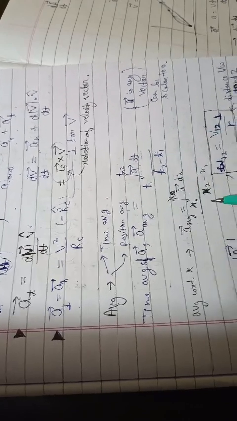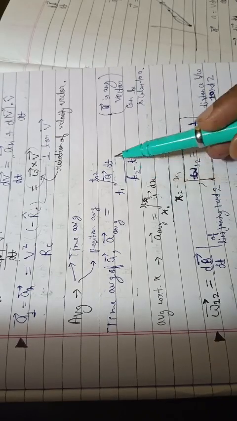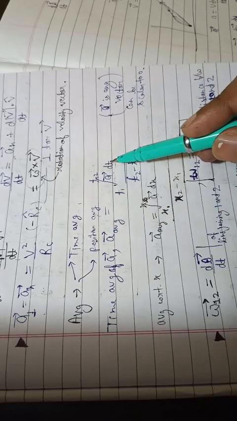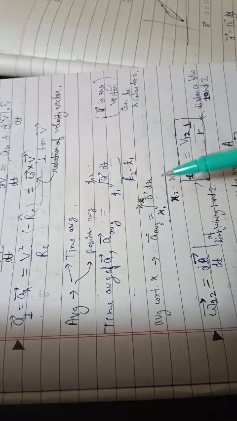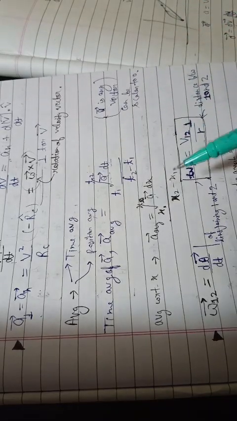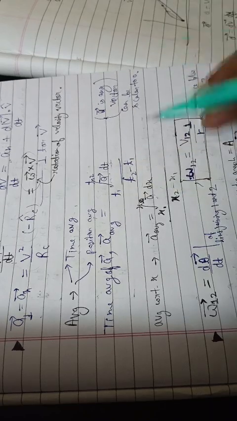Similarly, if we want to find the average with respect to position, we will replace this t with x, and if we want to find it with any other variable, let's say a, then we will put a instead of t or x. Simple.